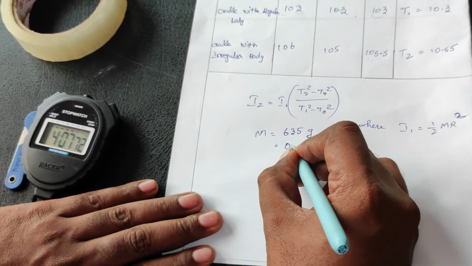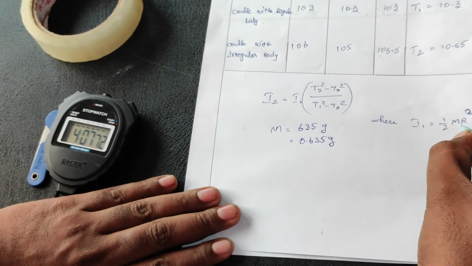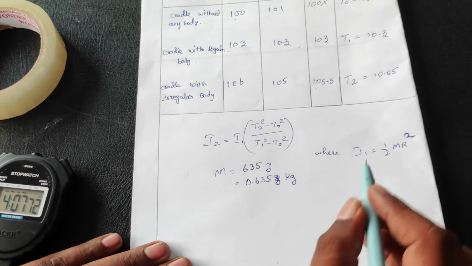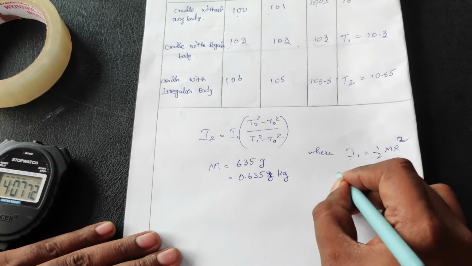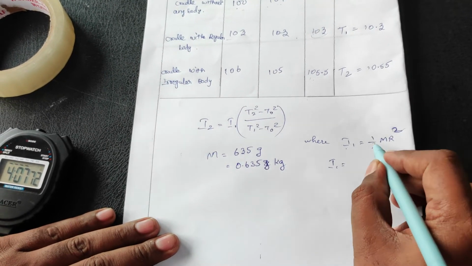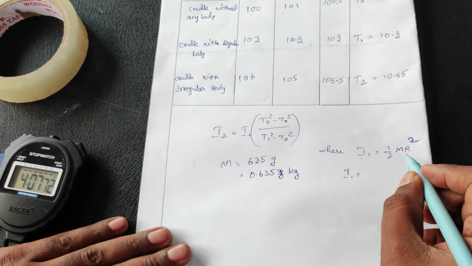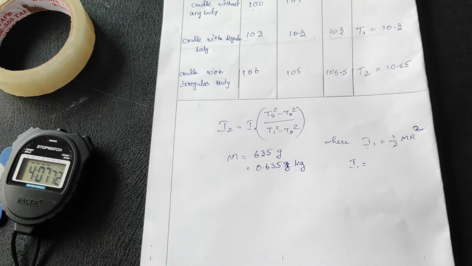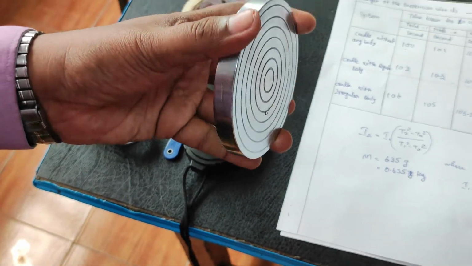It becomes 0.635 kilogram. So to find the moment of inertia of a regular body, that is I1 is equal to half m r square, where r is the radius of the regular body.